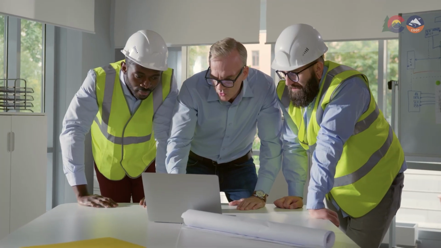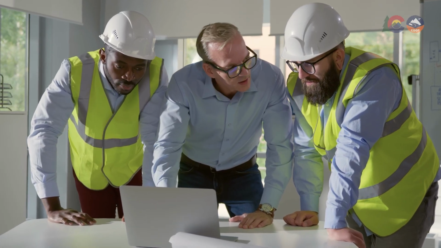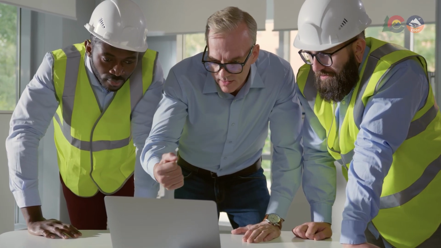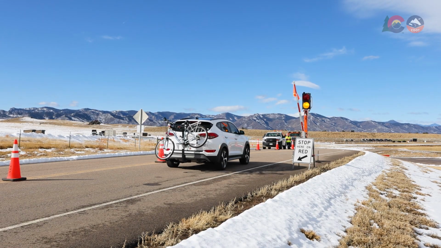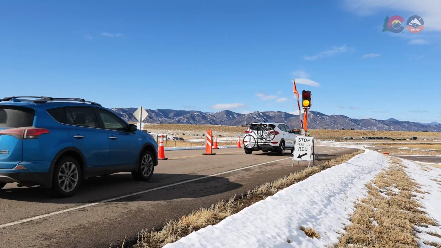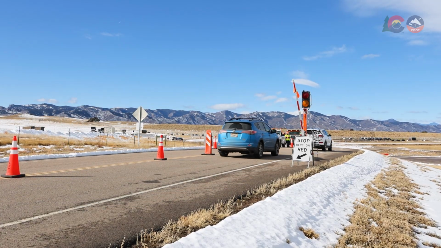Any changes should be properly documented, approved, and reflected in the traffic control plan so they stay accurate and up to date. This ongoing review helps the work zone to continue to operate safely throughout the project.